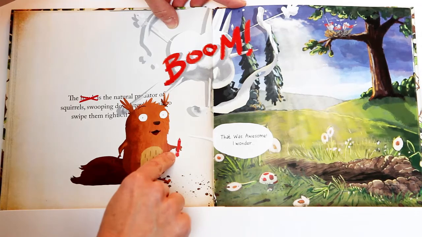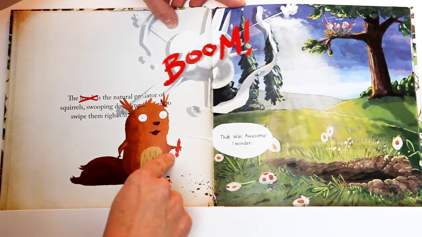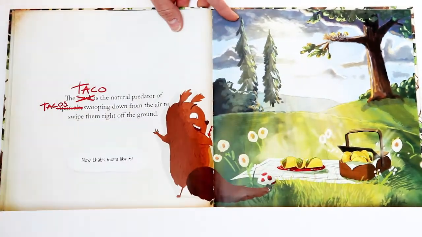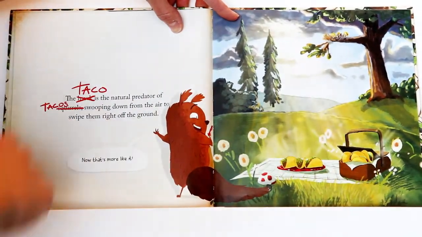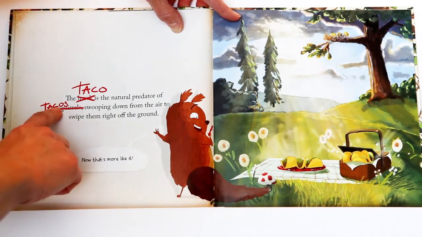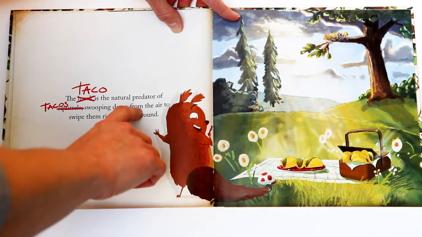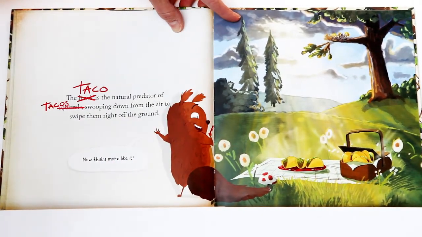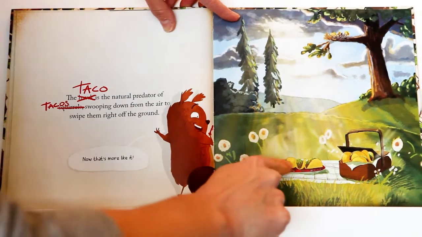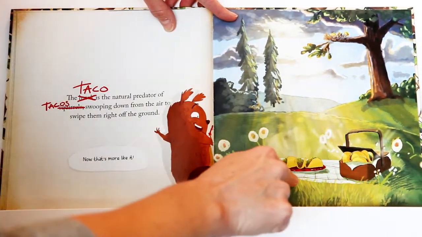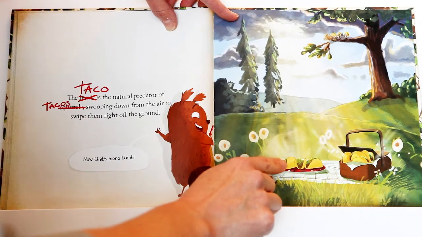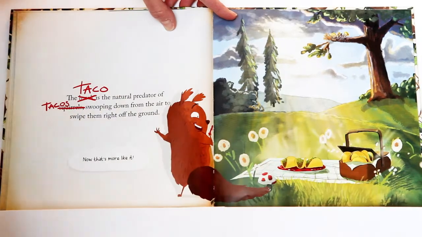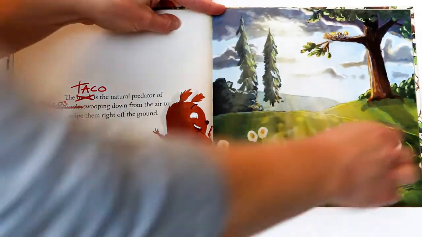What does he have in his hand? It's a red editing pen. He's editing the story. He's changing it. The taco is the natural predator of tacos, swooping down from the air to swipe them right off the ground. Now that's more like it. Oh, he's got some tacos here and here. We should count the tacos. Ready? 1, 2, 3, 4, 5, 6 tacos. Can you eat 6 tacos?